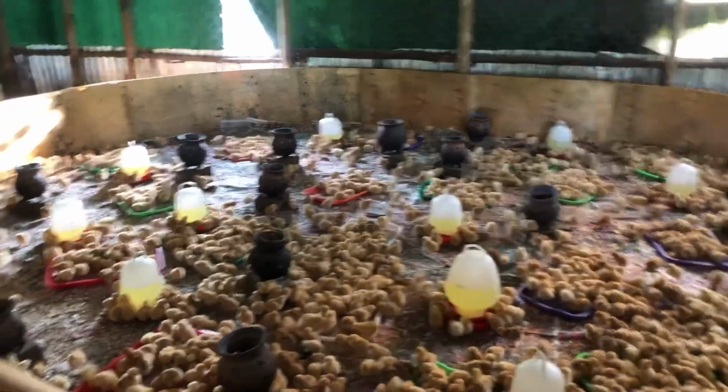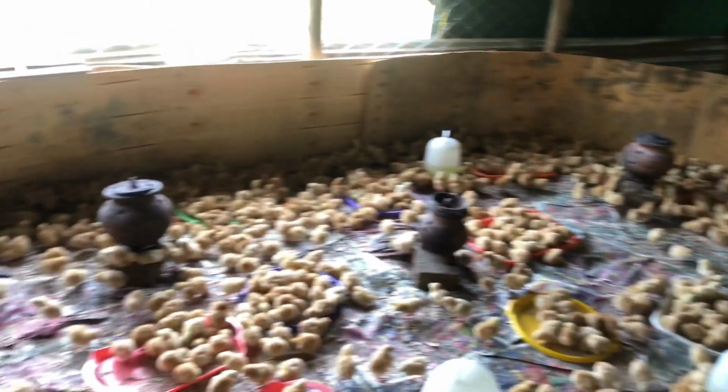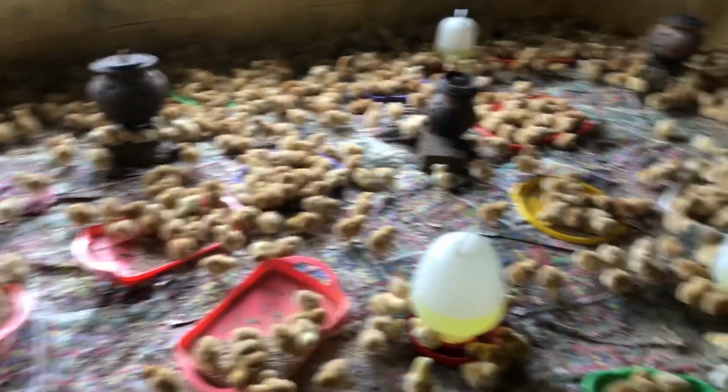The lighting is not proper, but that is because of the chicks. So that is how it looks. We have two brooders over here. Since the chicks don't have their mother hen to take care of them and provide warmth for them, we will use the charcoal and this brooder pot. That is what we are using to heat our farm.